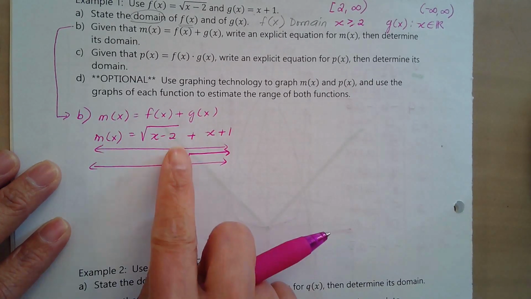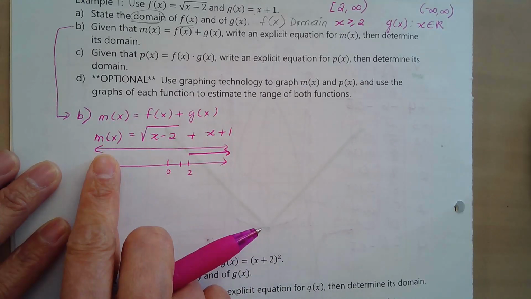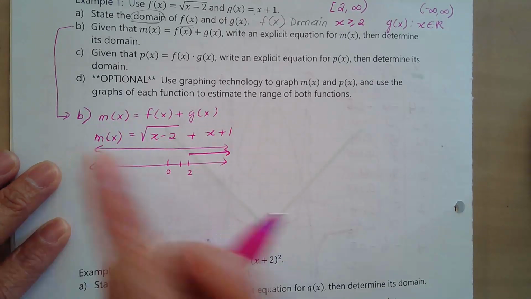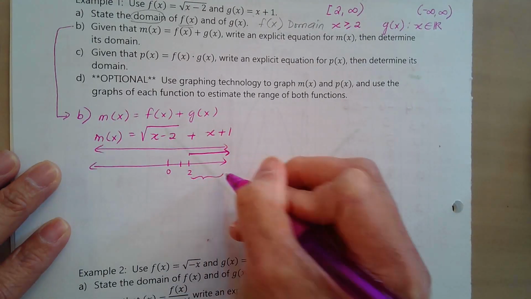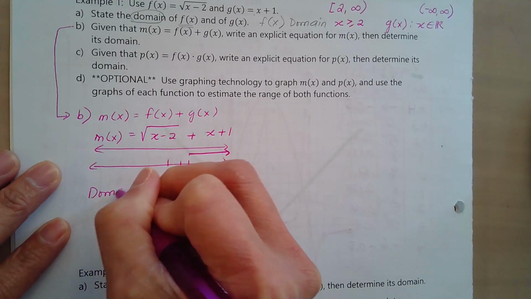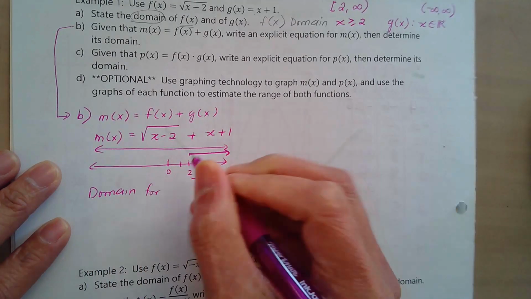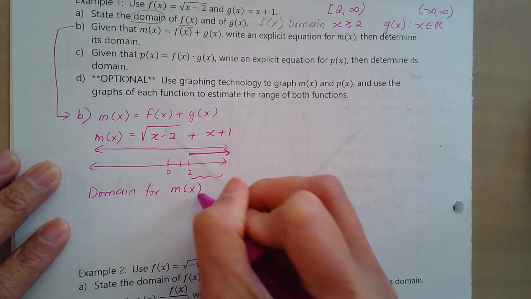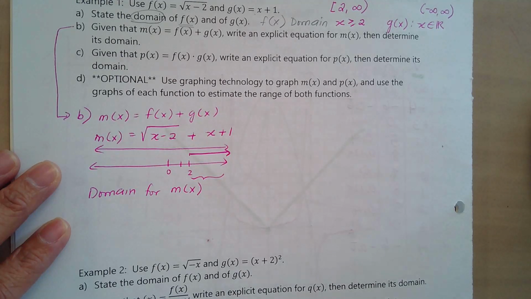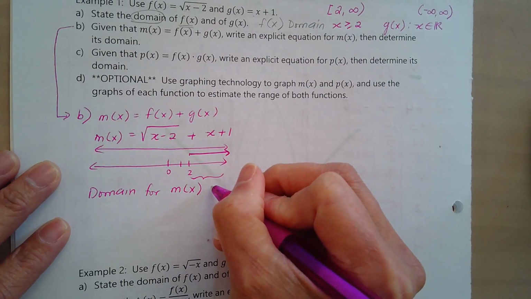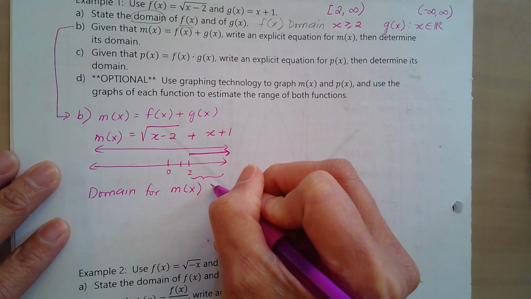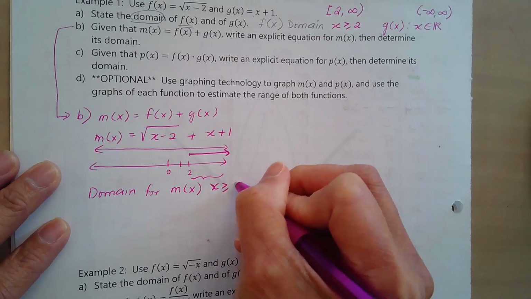Okay, so in here there's nothing for f of x. So here in this case, the domain for m of x, which is f of x plus g of x, is x greater than or equal to 2.